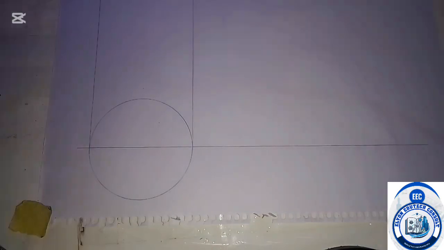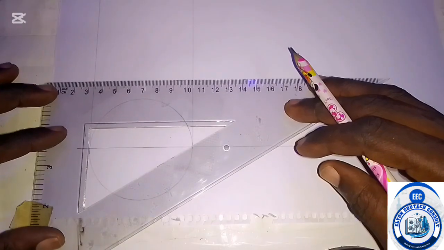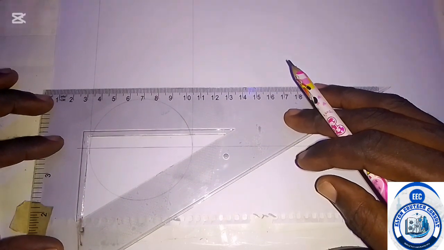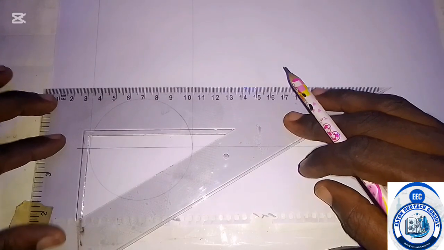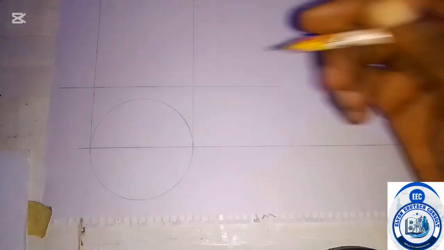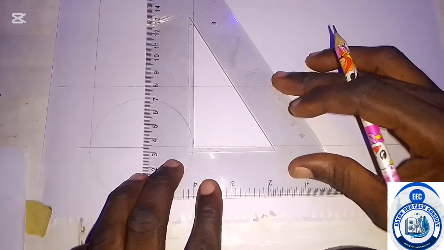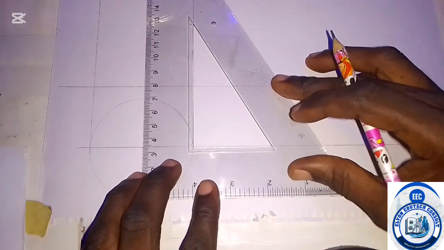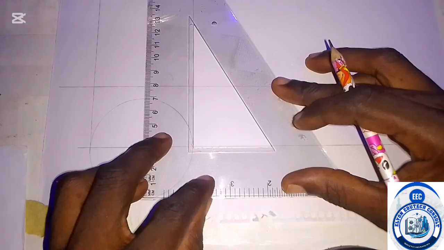Now I will choose a point where I'm going to be starting this elevation from, like this. So I will produce a vertical line also from the center of the circle this way.